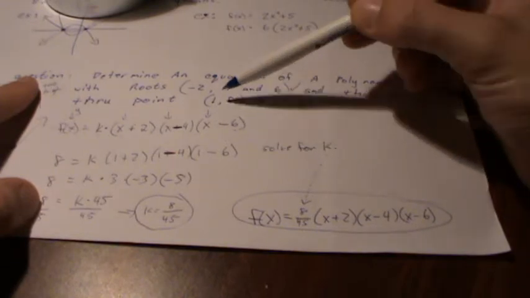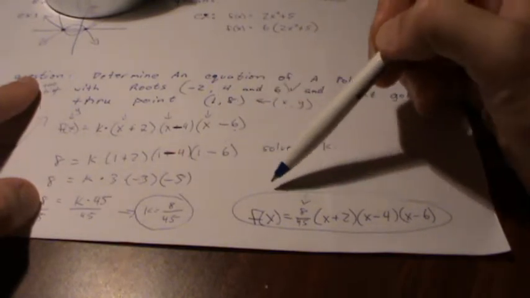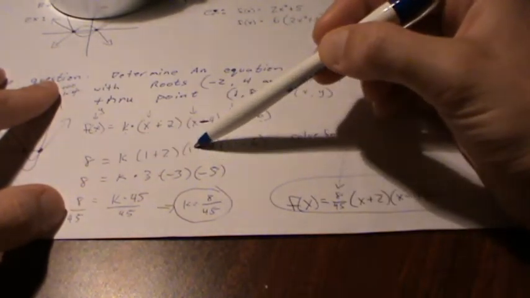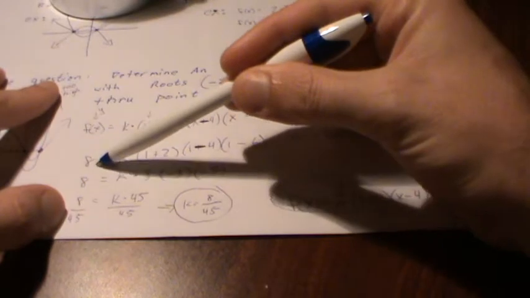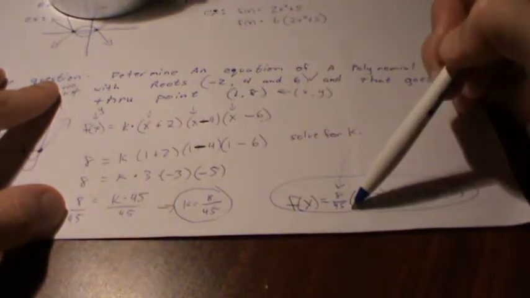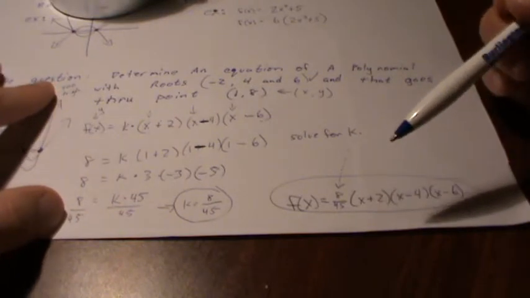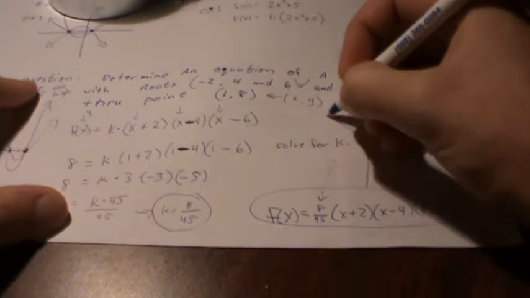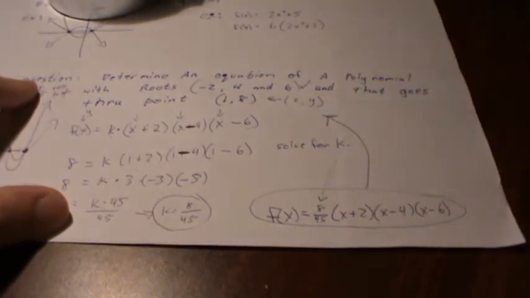And so in order to make sure that it goes through 1, 8, I place the 1 here, here, and here, the 8 there, put a mystery k, solve for it, then the k goes in. And so this polynomial does satisfy all of those conditions.